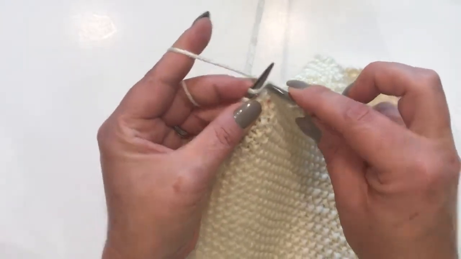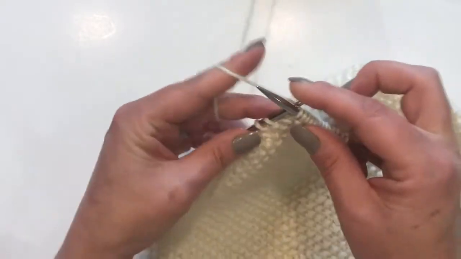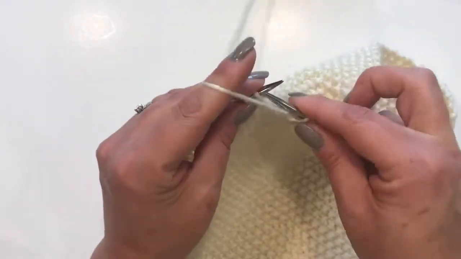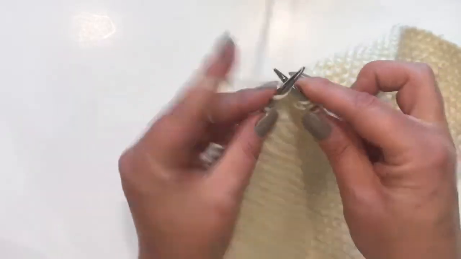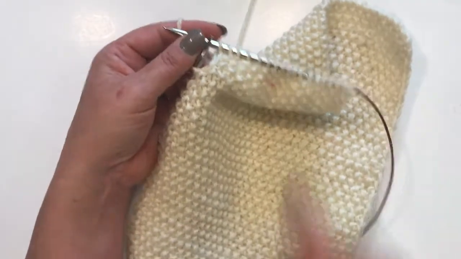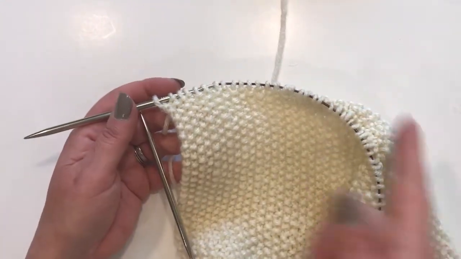Oops, I just split a stitch. And that's basically it. Knit, purl, knit, purl, right across. Let me knit across, and then I'm going to go to the other side and show you what to do. So I finished row 1.